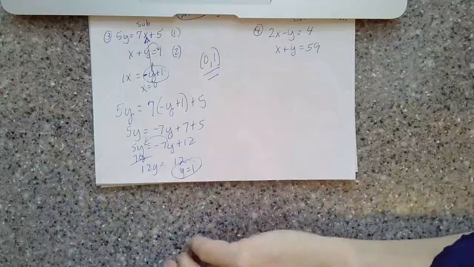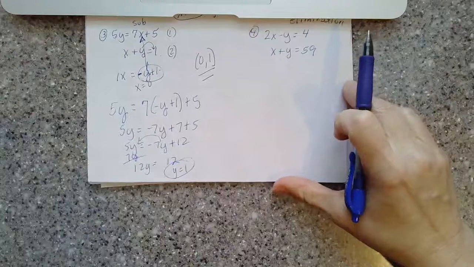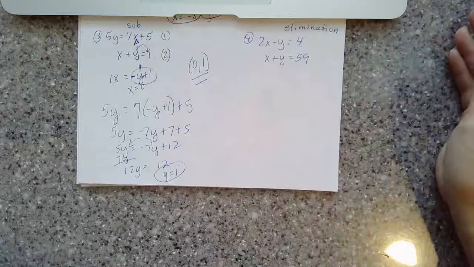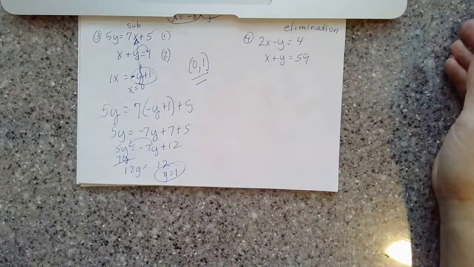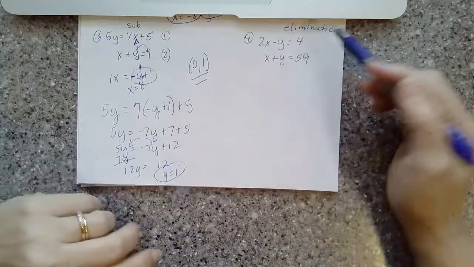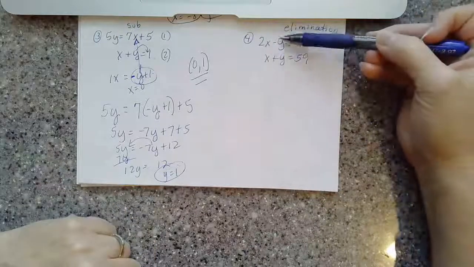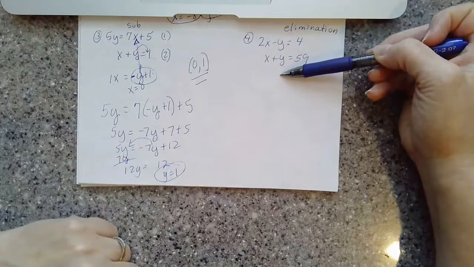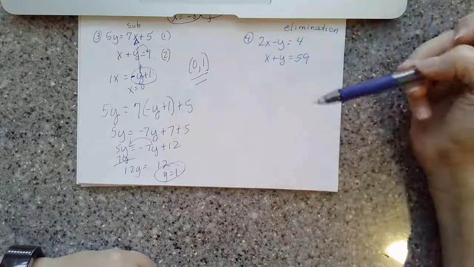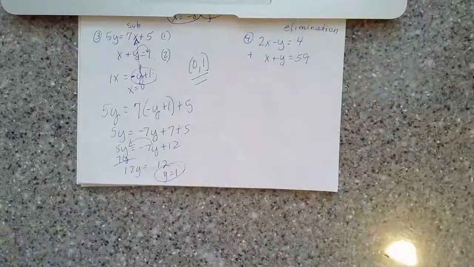Okay, number 4. The directions say to use the elimination method, although, like I said, you can use any method you want on these, whichever one you find the best. Elimination is where we try to eliminate by adding down the columns, either adding the x's or the y's, such that one of the variables drops out, so that you create an equation that's solvable and only has one variable. We're allowed to add our equations and create an equation we can work from to solve. So this one's ready to roll.